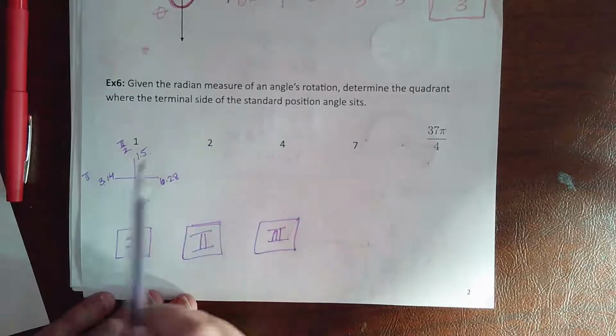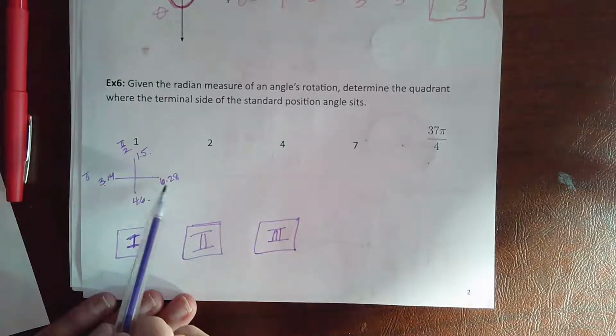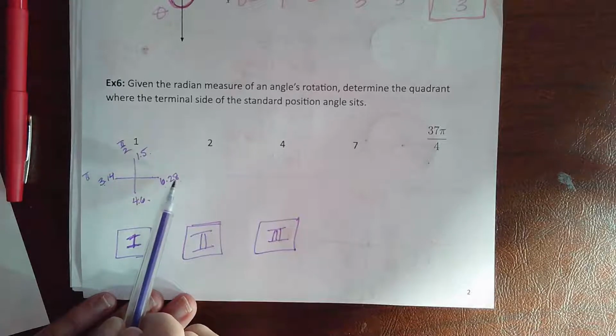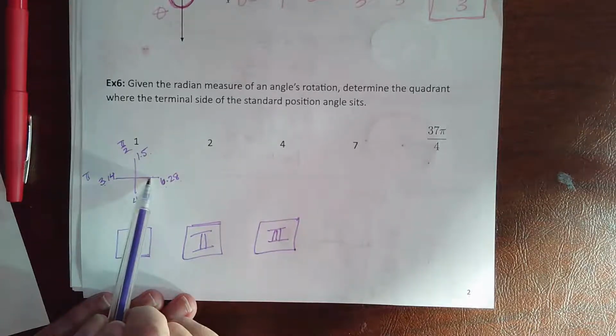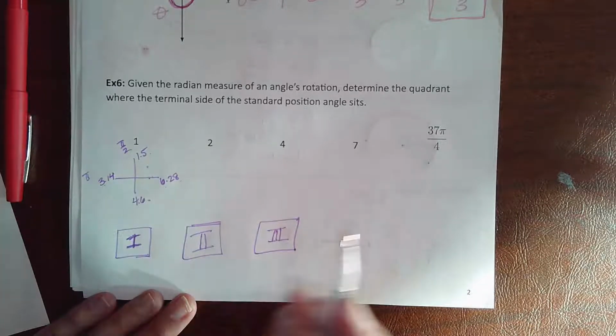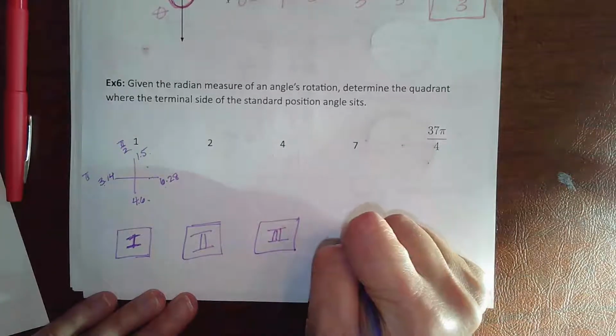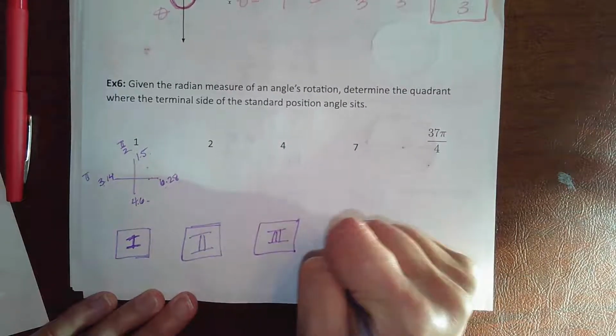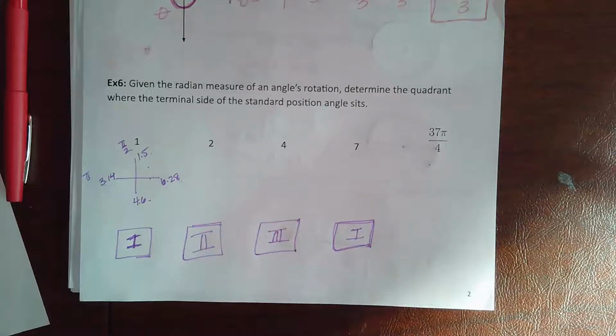And then 7 radians, knowing that a whole circle is 2 pi, about 6.28, then 7 would land me back into quadrant 1, because I'd have to go 1 whole revolution plus a little bit more to get to 7 radians. All right, 37 pi over 4.